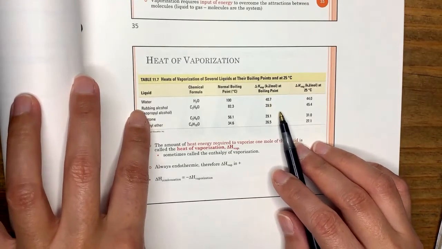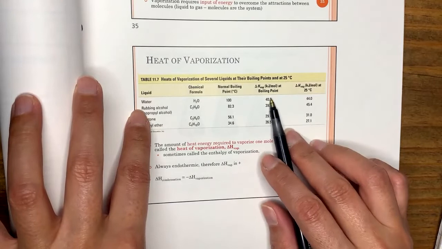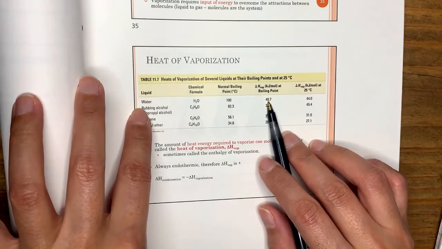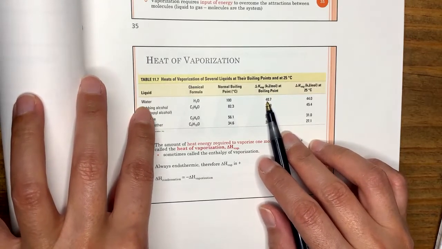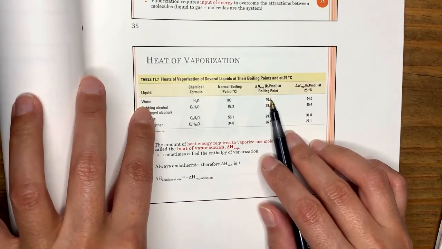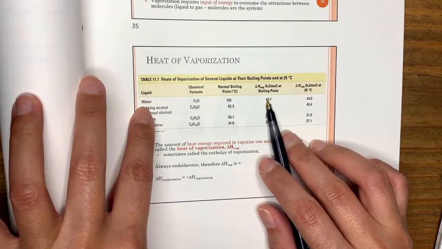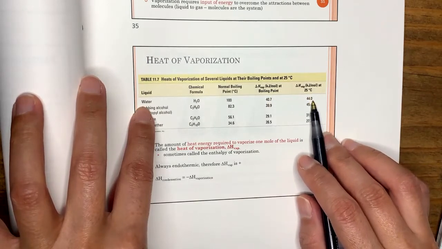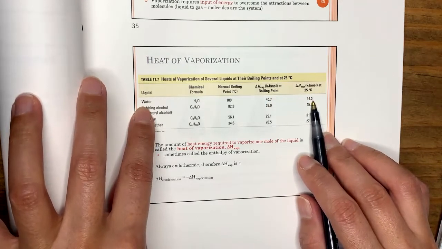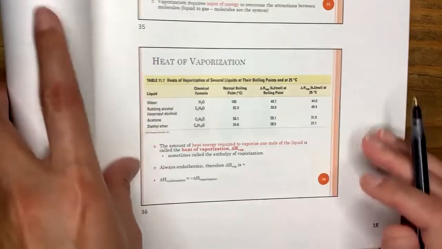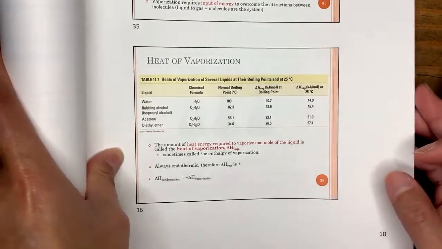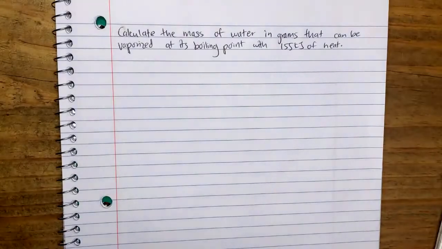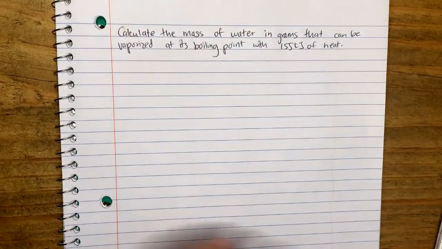Okay, anyway, at boiling point you take 40.7 kilojoules per mole. So 40.7 kilojoules to boil 1 mole of water. At 25 degrees, you need more energy. You use 44 kilojoules per mole to vaporize it. So at boiling point, it's easier because you have higher temperature and molecules have higher kinetic energy.